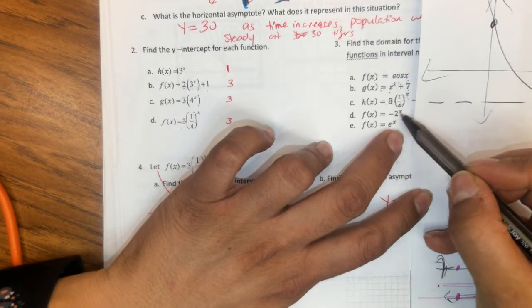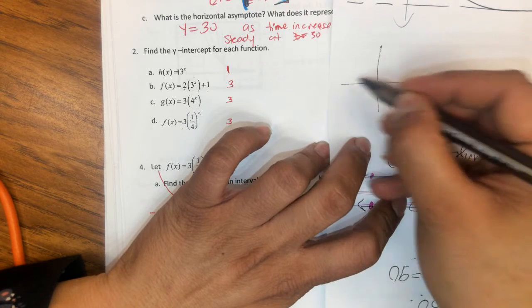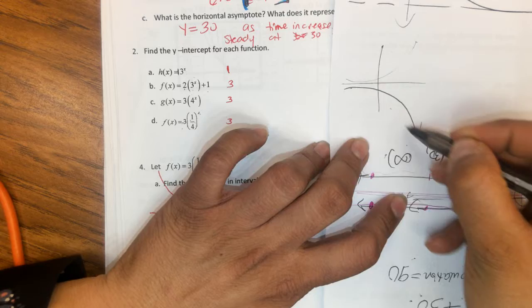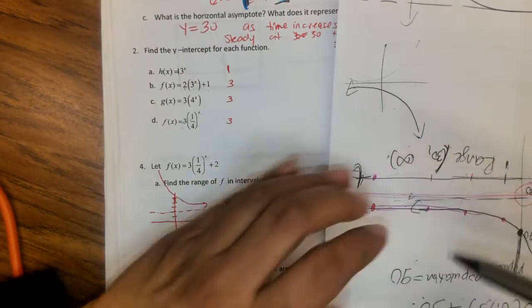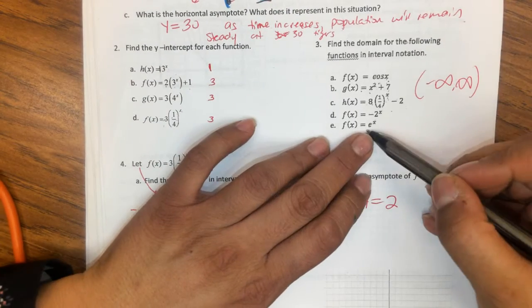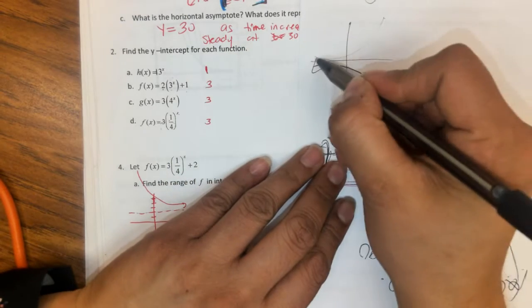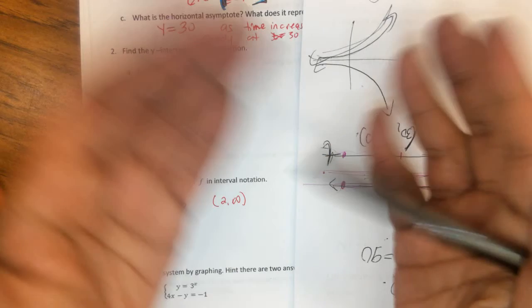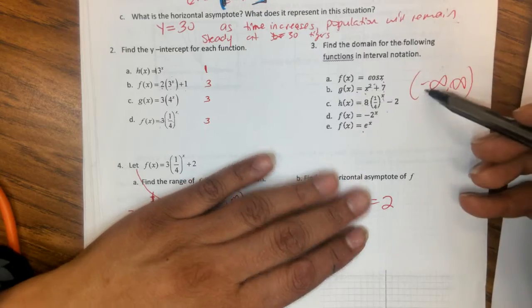The domain of -2 to the x, it's just 2 to the x. This is 2 to the x. It's just 2 to the x that was reflected over the x-axis. Look at it from left to right. The domain's all real numbers. E to the x looks so similar to 2 to the x. So 2 to the x's domain, look at it from left to right. The domain for all of them is all real numbers.